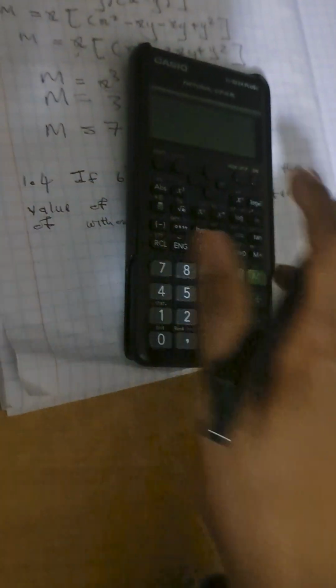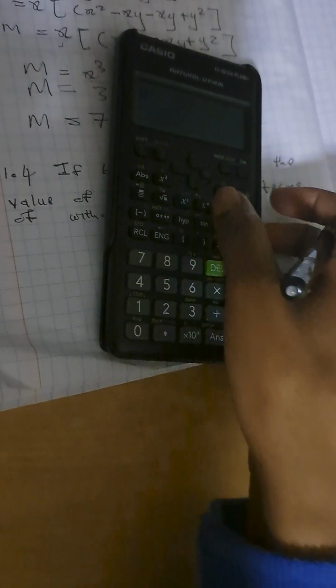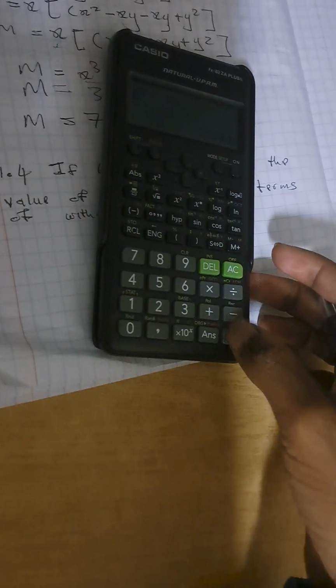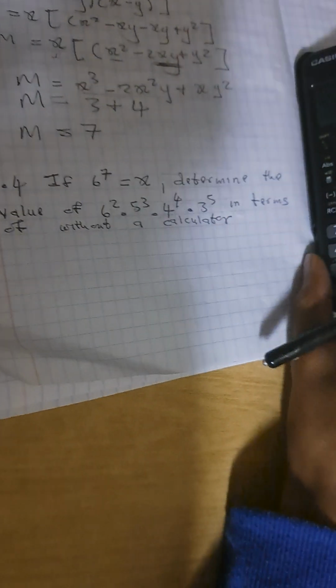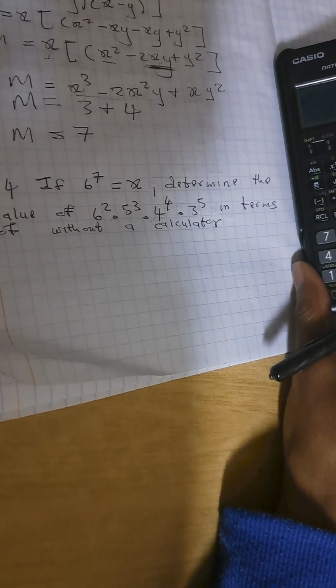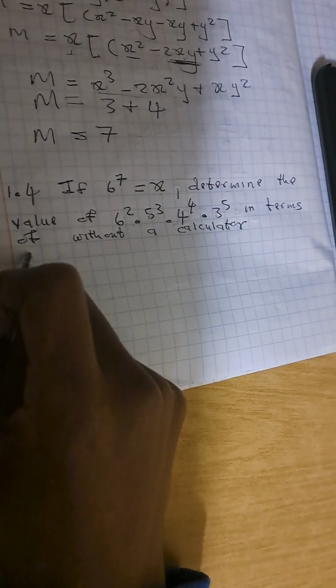Well, let me see the value of 6 to the power 7 in the calculator. Oh, that is 279,000 and something. It's a huge number. We don't care.